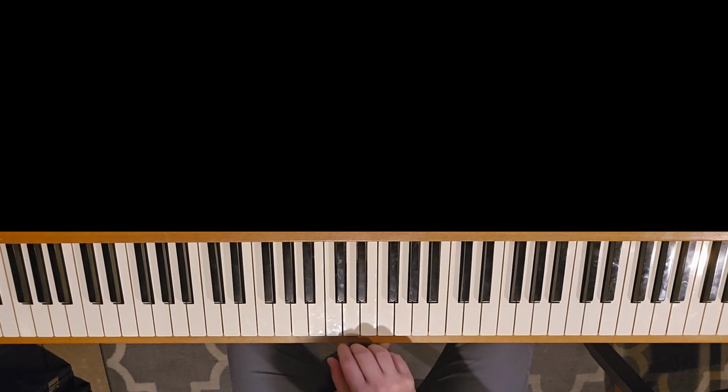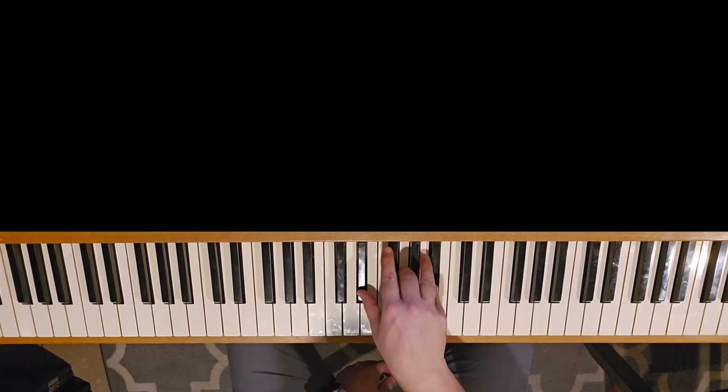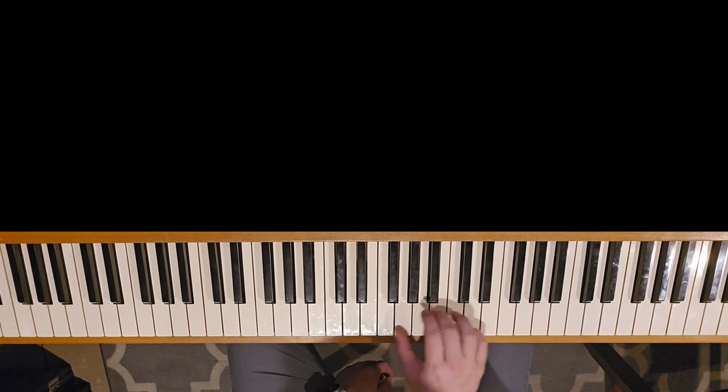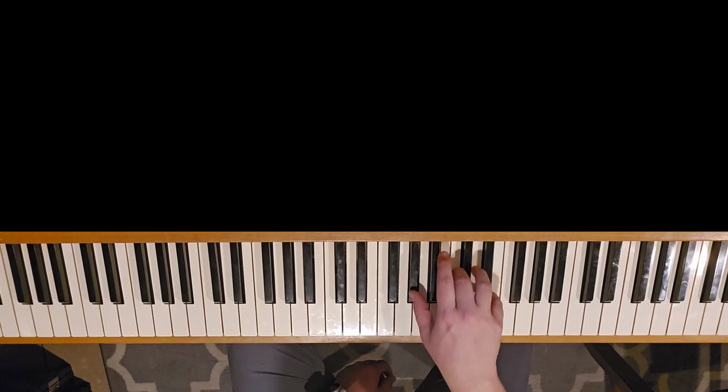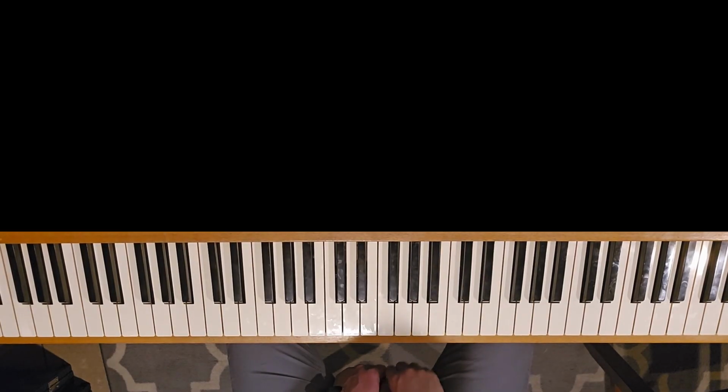Which now we would have C, D goes down to D flat, E goes down to E flat, F, G, A goes down to A flat, and C. This leaves us only three left to go. The F sharp, B flat, and B.